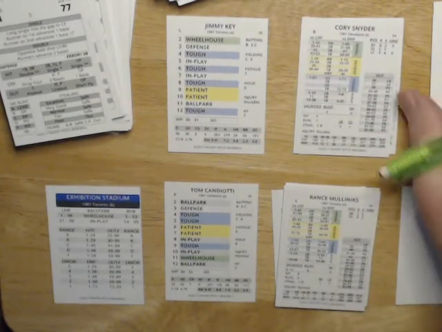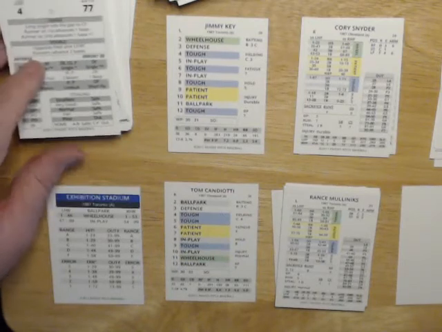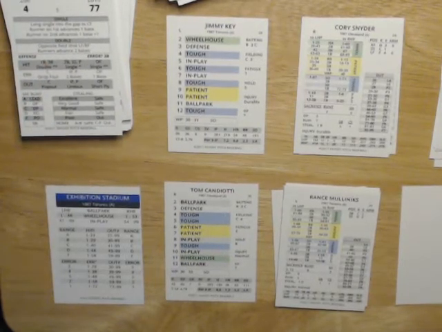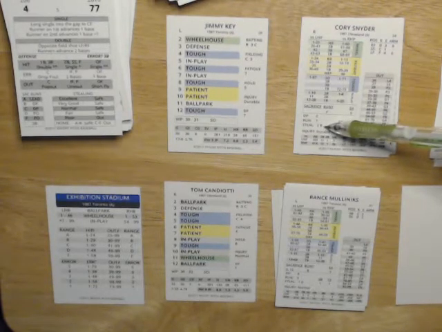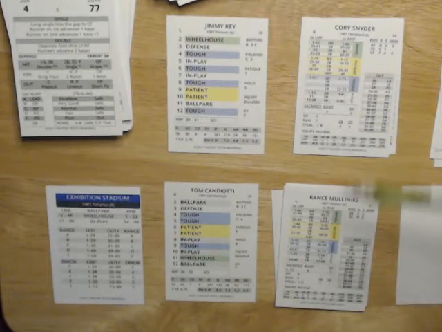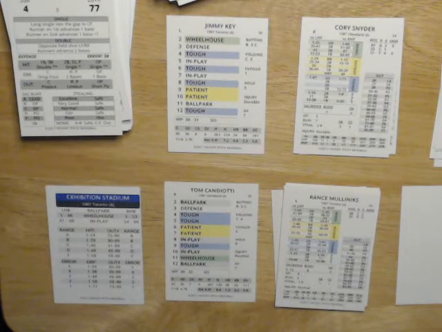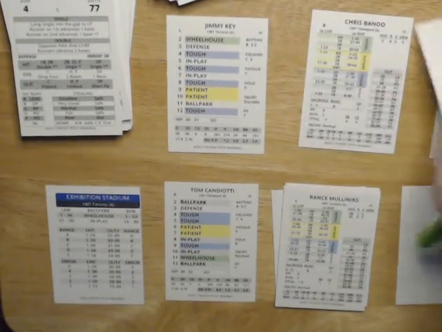I'll try to show you an example of what you would do if you were thinking about stealing. The first thing you would do is take the steal letter of the runner, B, and go find the letter for the catcher, Ernie Whitt. He doesn't have one, so I'd have to figure that one out. We'll pass on that for this guy. He doesn't have a number.